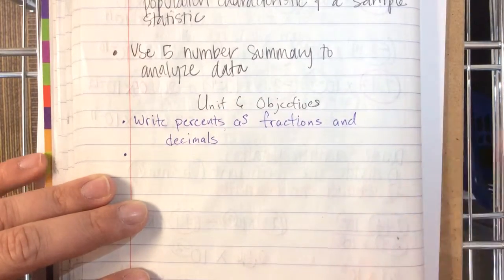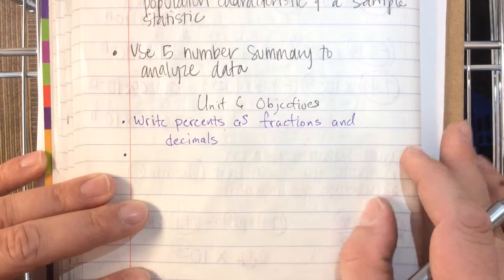And the converse of that, or the inverse of that, is to write decimals and fractions as percents.